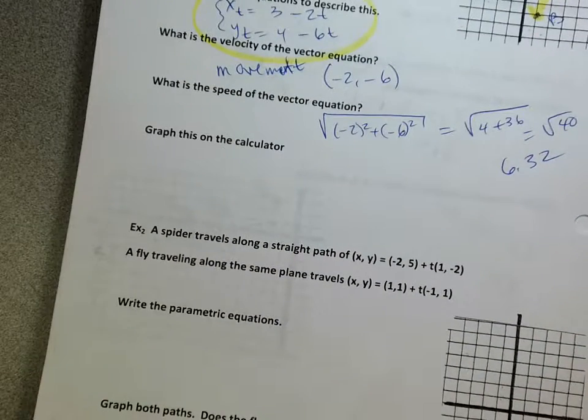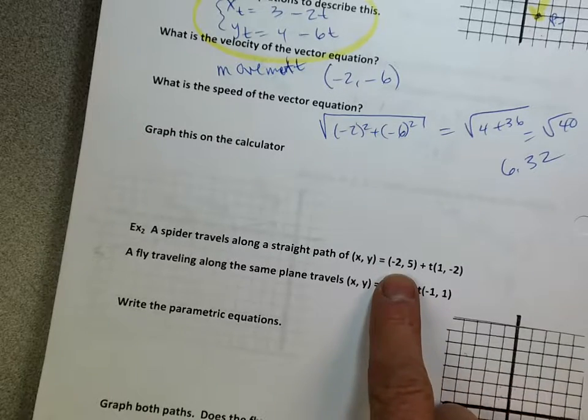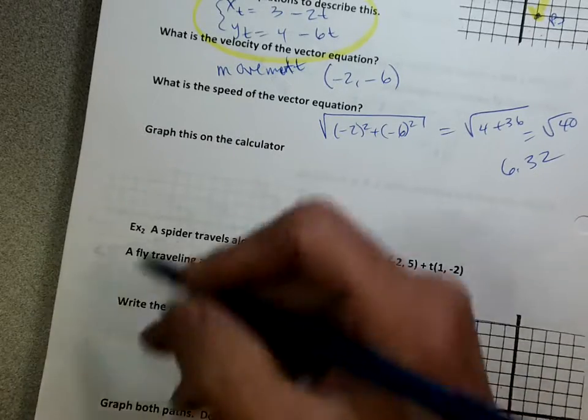Now, example 2. Okay, a spider travels along the path. This is example 3, the last one. Yeah, example 3.